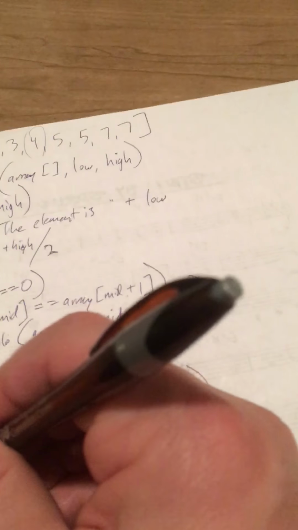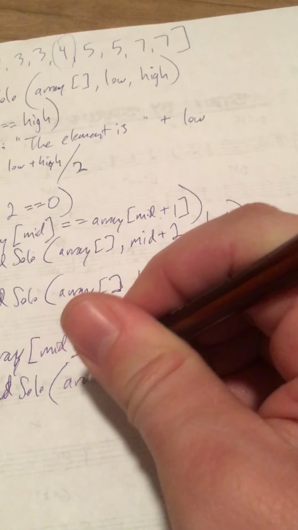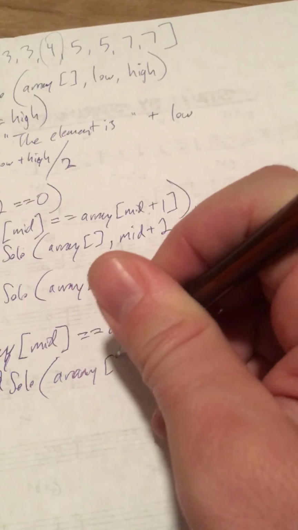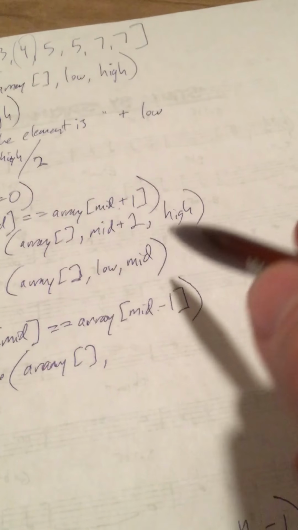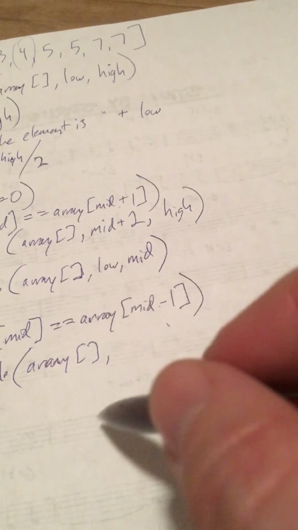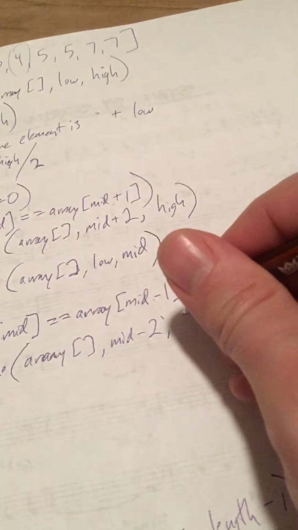And if that's the case, then in all these situations we call the function recursively, because we always check it at the very beginning up here. So we've looked at mid minus 1, so now we're going to go another step below. We're going to look at mid minus 2, and that becomes our new low. We keep high.